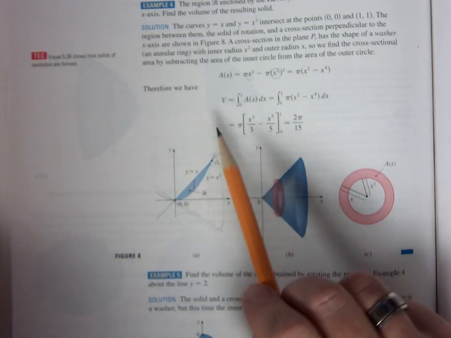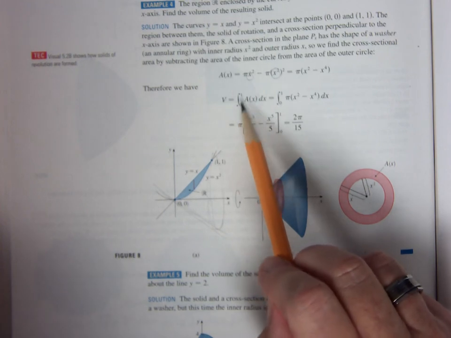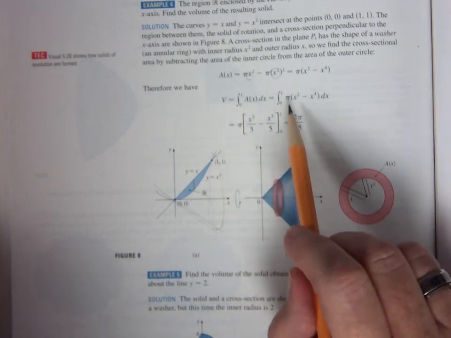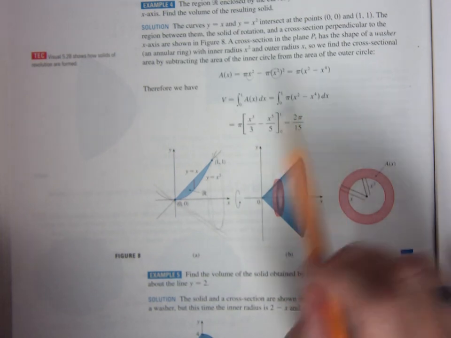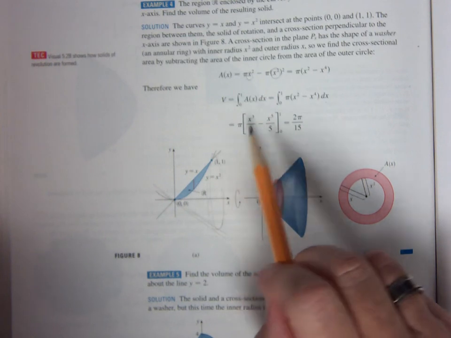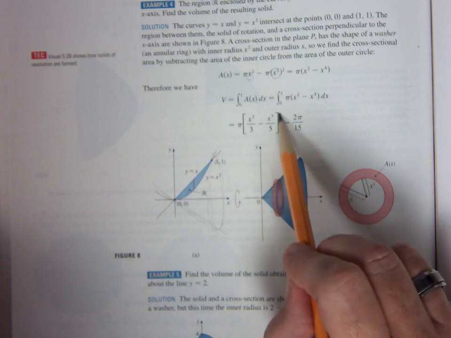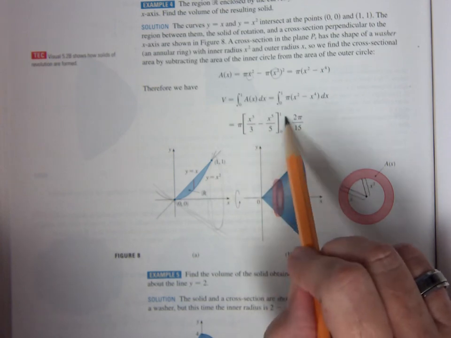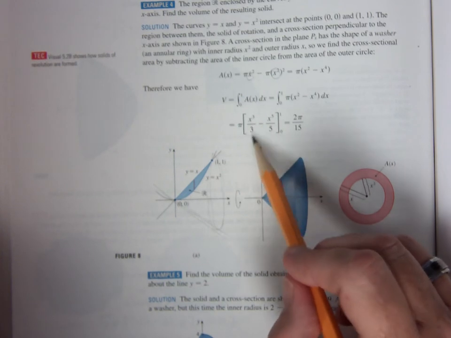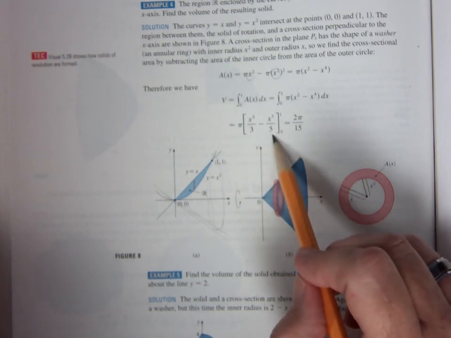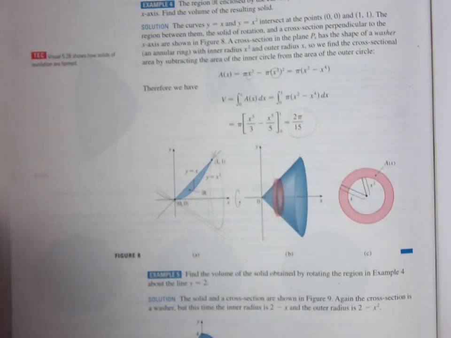So I want to take that area, and I want to integrate that from 0 to 1. And when I integrate it, I will be adding my delta x. Integrate. x cubed over 3 minus x^5 over 5. Evaluate from 0 to 1. And when I do that, I'm going to get my 1/3 minus my 1/5, and then 0 for the second part. And when I simplify it, I will get 2 pi over 15.